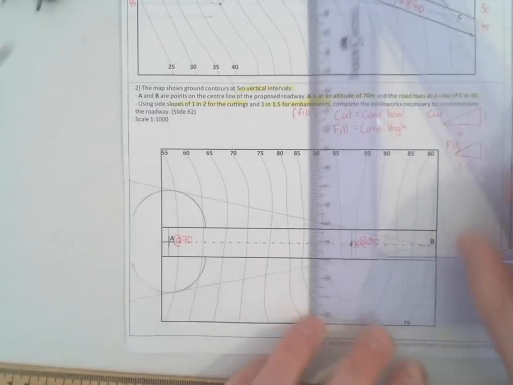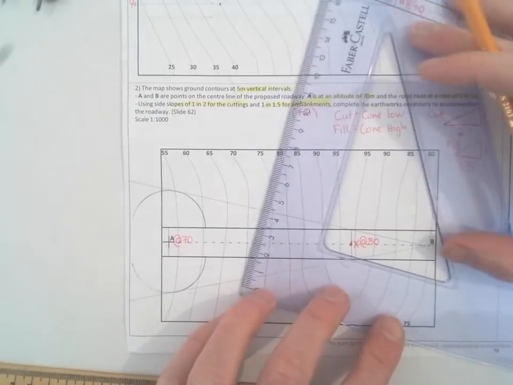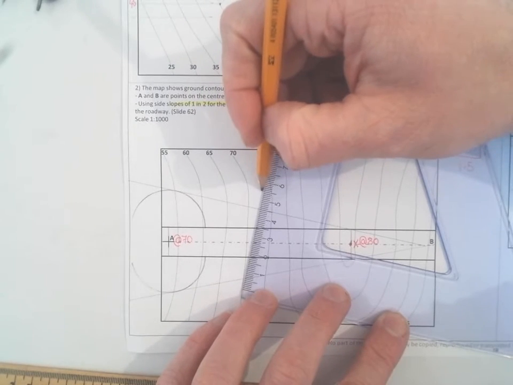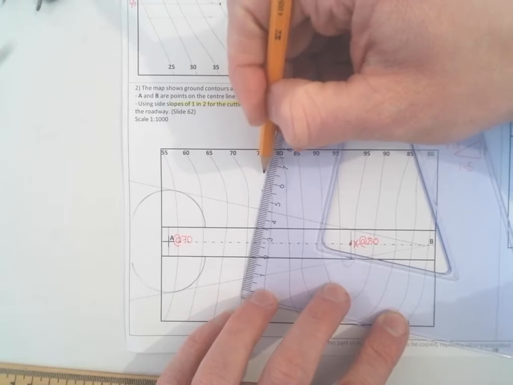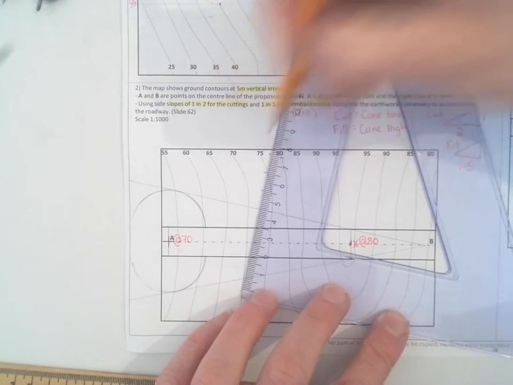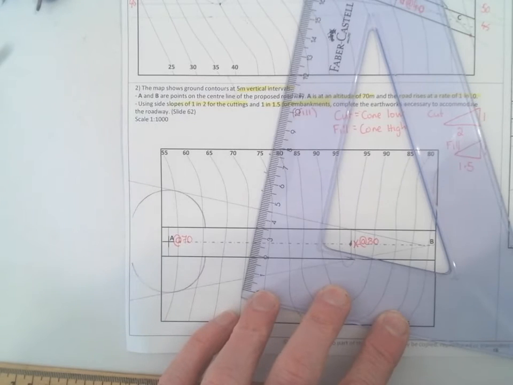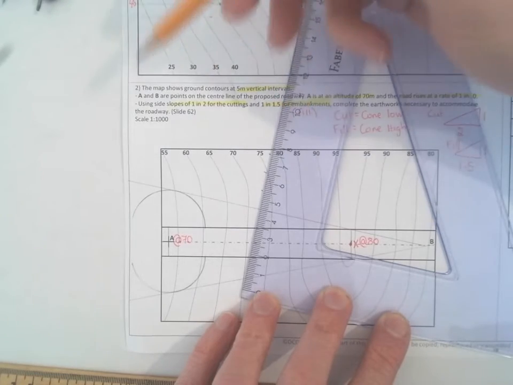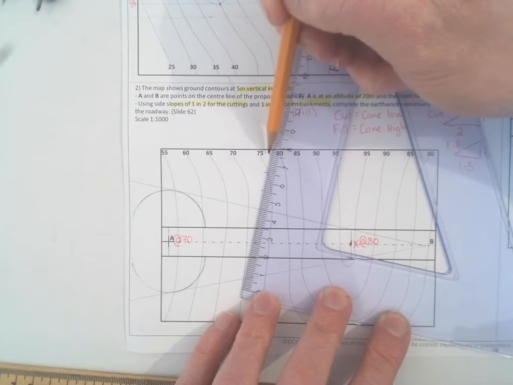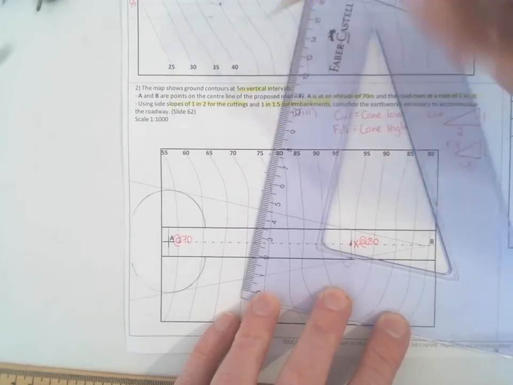I'll do the upper end of the road first. And it goes as far as 95. So that'll be 80, 85, 90, 95. That should be good enough.